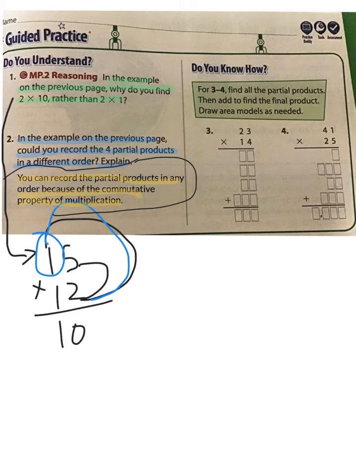First, let's multiply the ones place. We have 3 times 4. And 3 times 4 is 12. Next, we're going to multiply the 4 times this 2. But this 2 is really 20. So we're going to multiply 4 times 20. And 4 times 20 is 80.